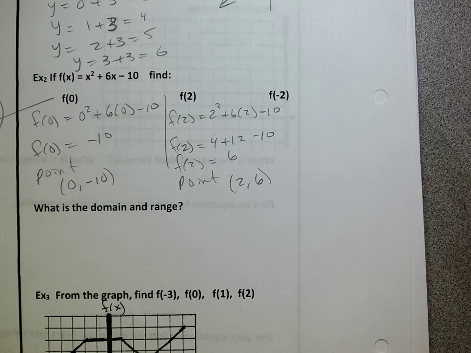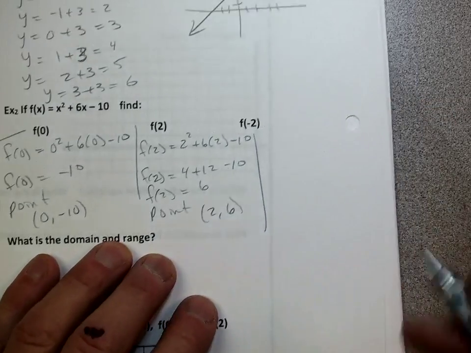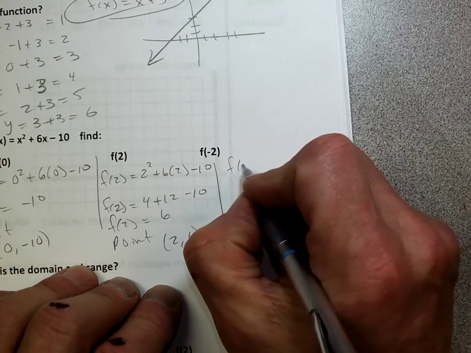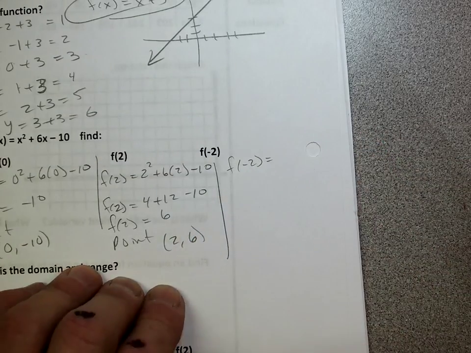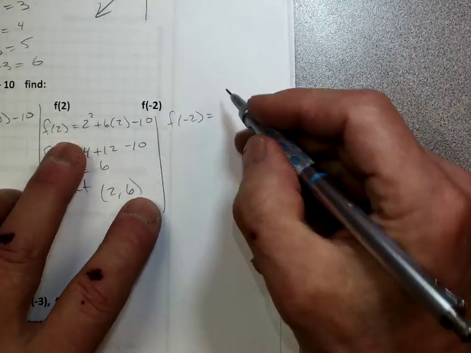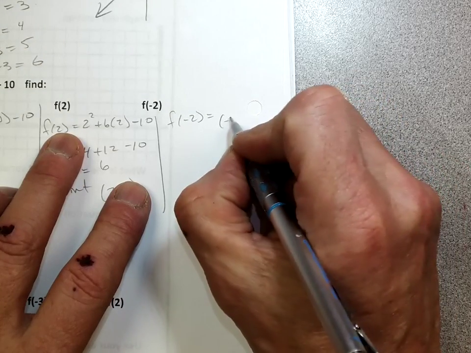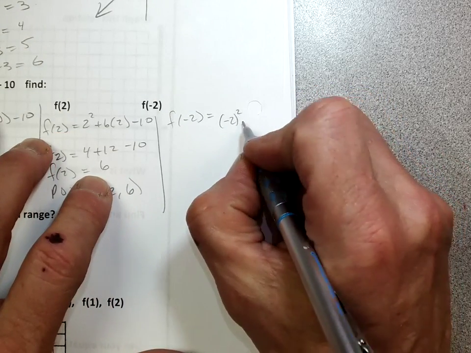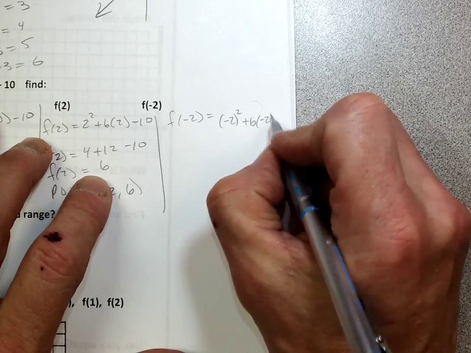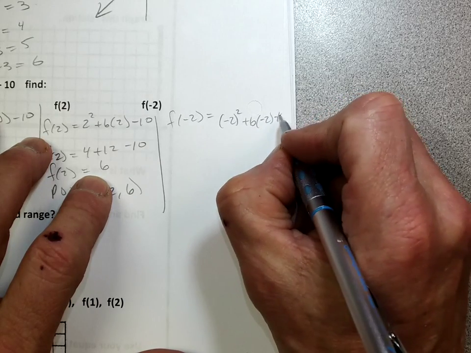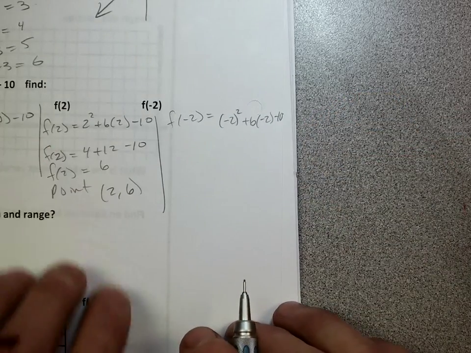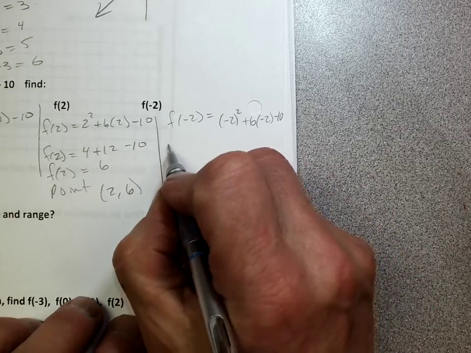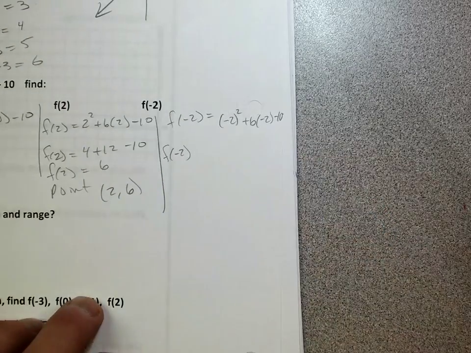And the same thing with the last one. F of negative 2, plug in negative 2. Let's see what that is. So we'll say, all right, f of negative 2 is equal to my negative 2 squared plus my 6 times negative 2 minus 10. Oh, I could really squeeze that in. I'm almost off page. Okay, squeeze it in. So f of negative 2. So I plugged in negative 2. That's all I'm going to do.